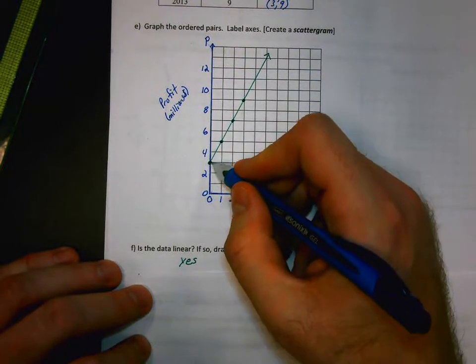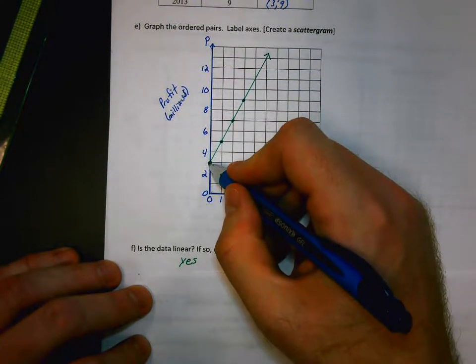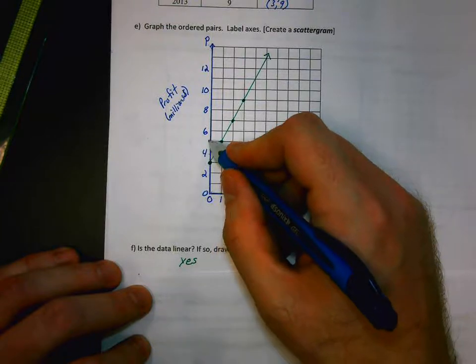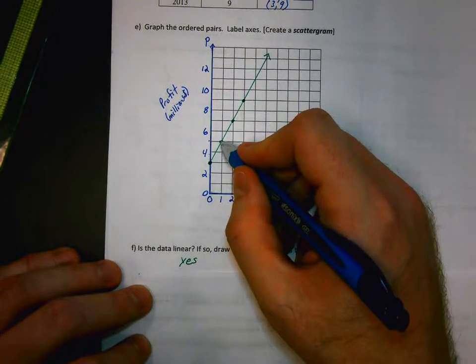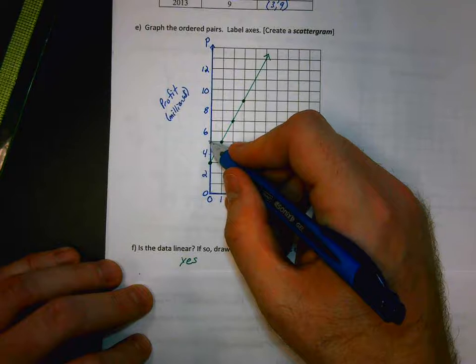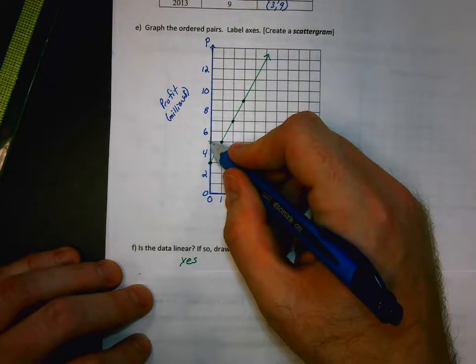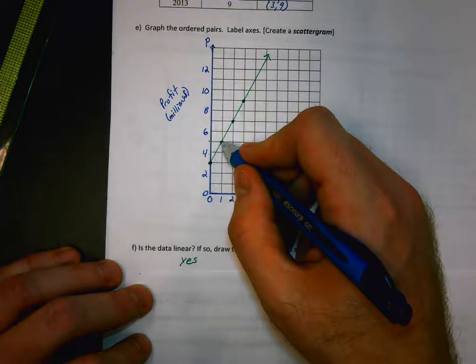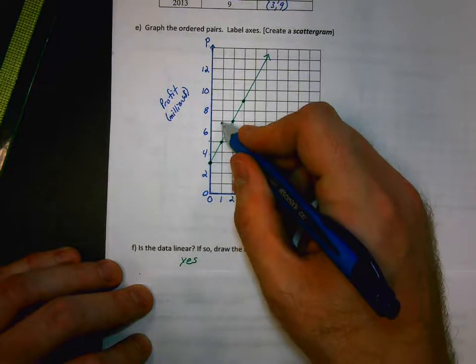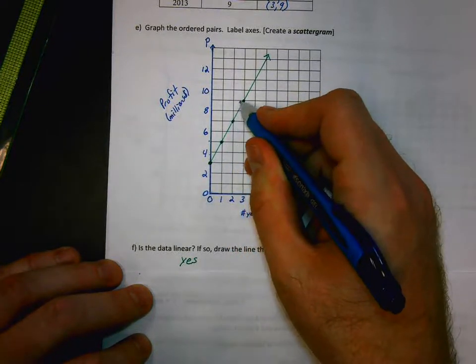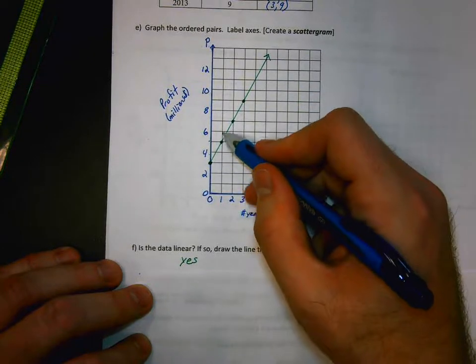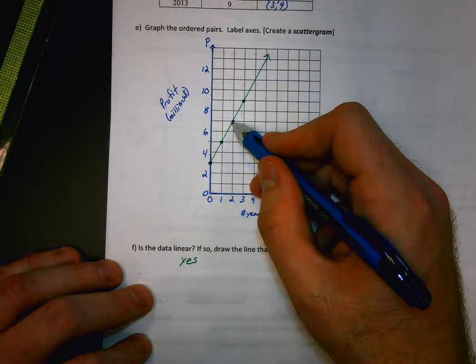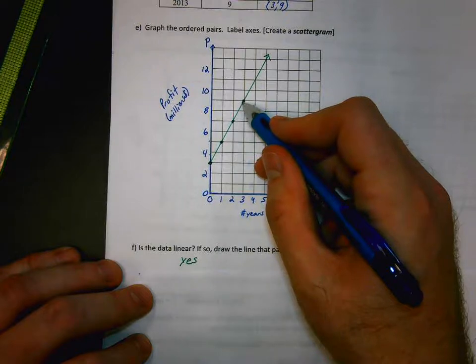What is that pattern? We started at $3 million and then did what? Went up $2 million every 1 year. So that means we go up 2 boxes, which represents $2 million, and to the right 1 box means going to the right 1 year. Notice we keep doing that. Up 2 boxes, to the right 1, up 2 boxes, to the right 1, or up $2 million to the right 1 year, up $2 million to the right 1 year.